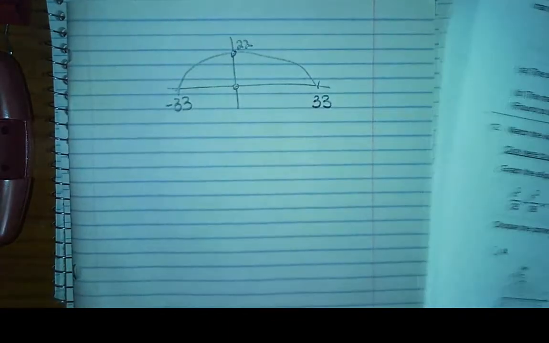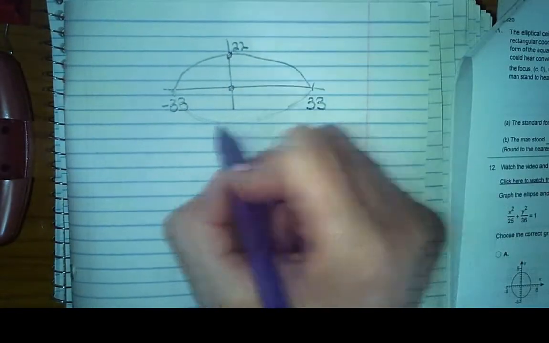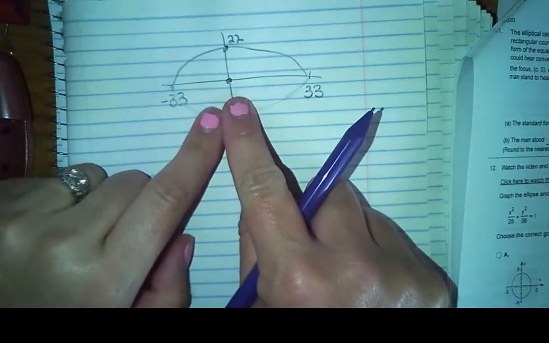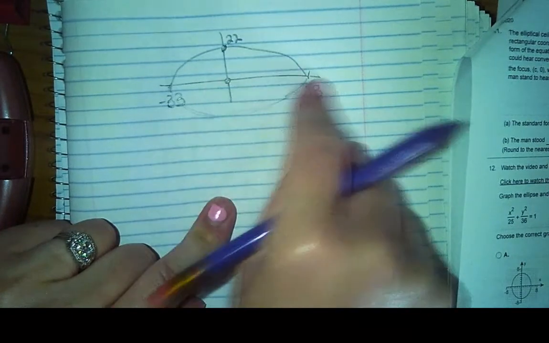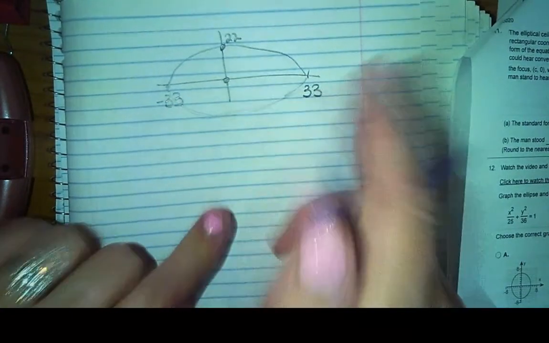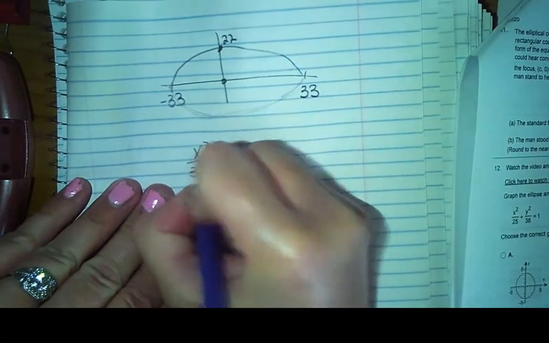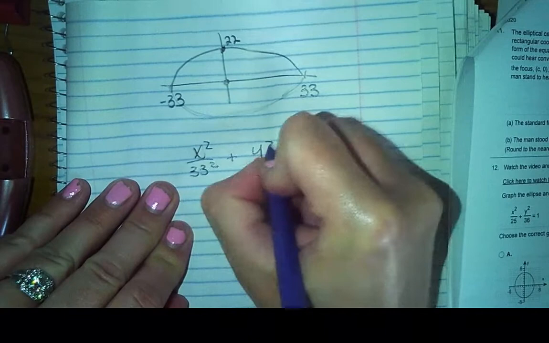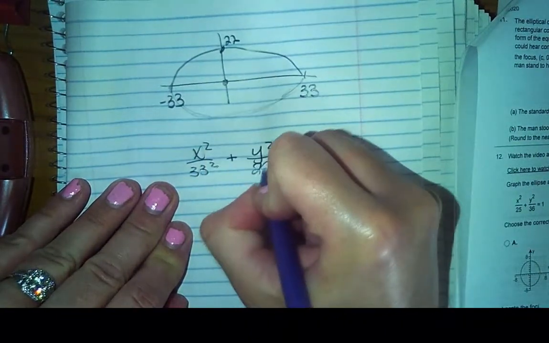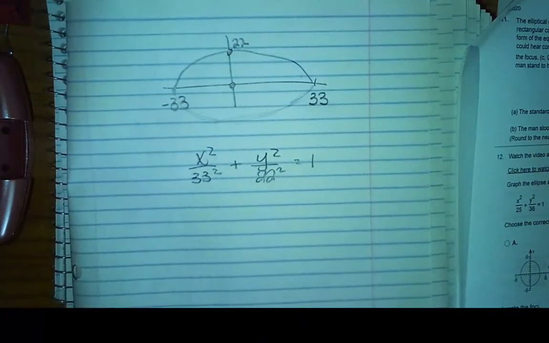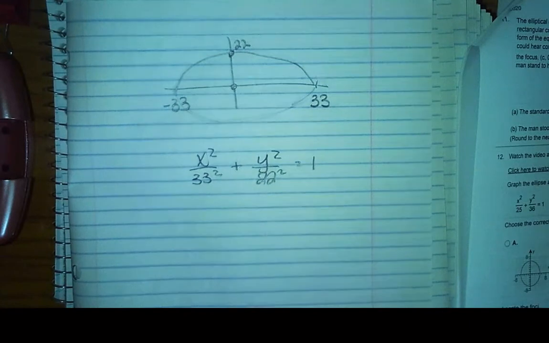Okay, so I want to find the standard form of the equation. Well, you can imagine that I could finish this out down here. So bottom line, is he wider or is he taller? He's wider. How far left and right from the center did you go? You went 33. So I've got x squared, because he's wide, over 33 squared, plus y squared over 22 squared, because if you did drop down, it would be by 22 feet. Equals 1. And so now if I want to finish that out, 33 squared is 1089.